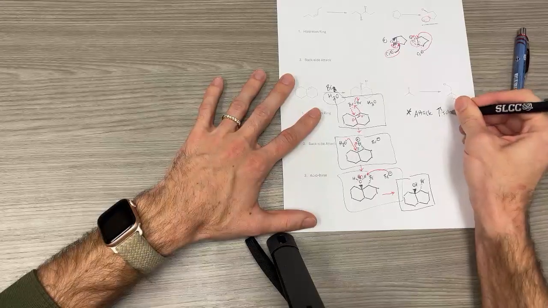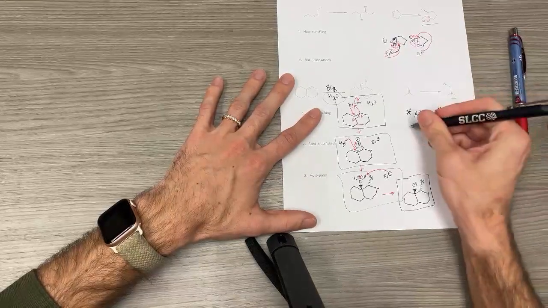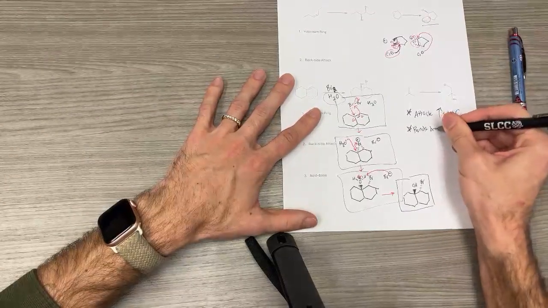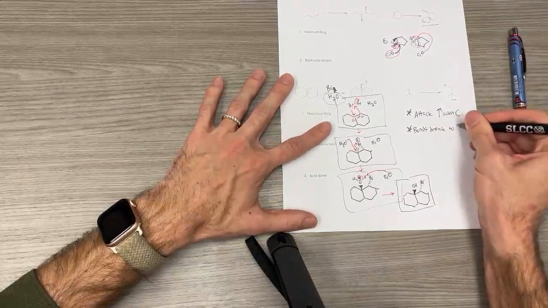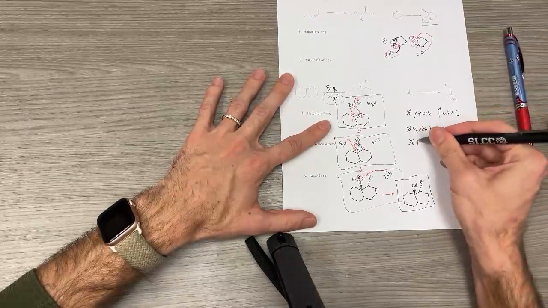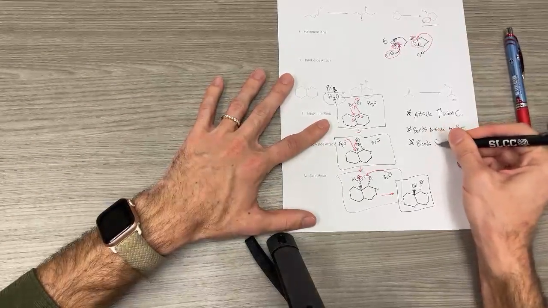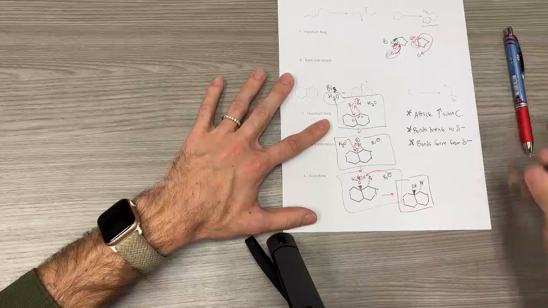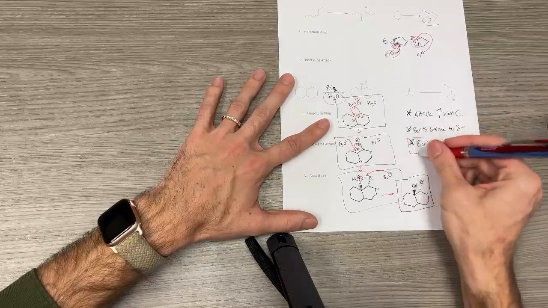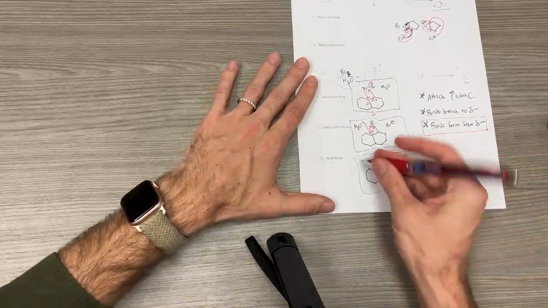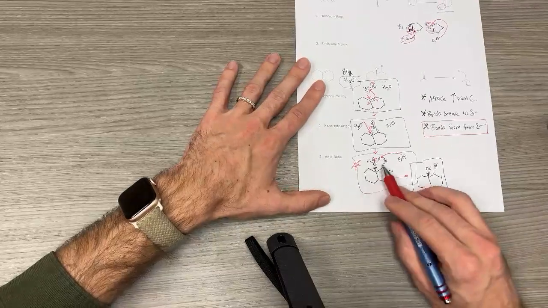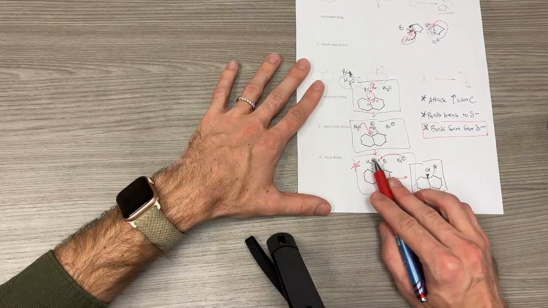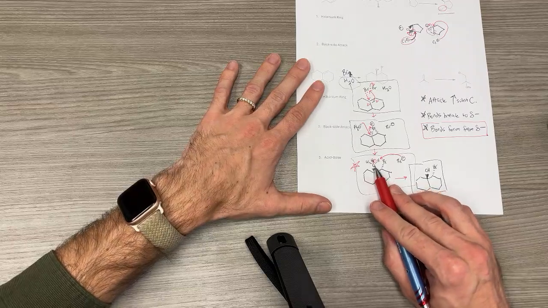The three big takeaways. Attack more substituted carbon. Bonds break toward the partial negative atom, and bonds form from the partial negative atom. I want to highlight this one right here because some people will say that in this step, how can the bond break towards oxygen if it has a formal positive charge?